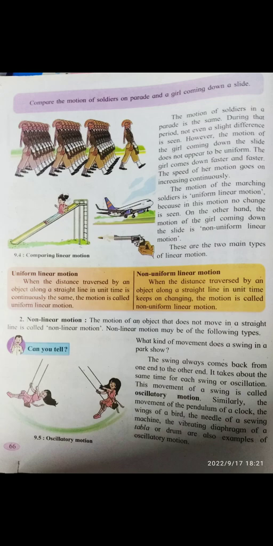The motion of a marching soldier is uniform linear motion. Because of this motion, no change is seen. On the other hand, the motion of the girl coming down the slide is non-uniform linear motion. There are two main types of linear motion: uniform linear motion and non-uniform linear motion.